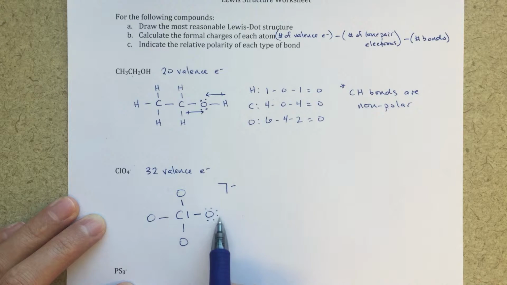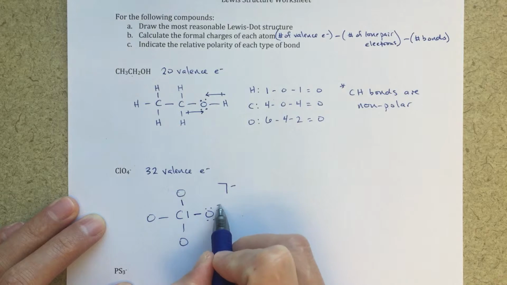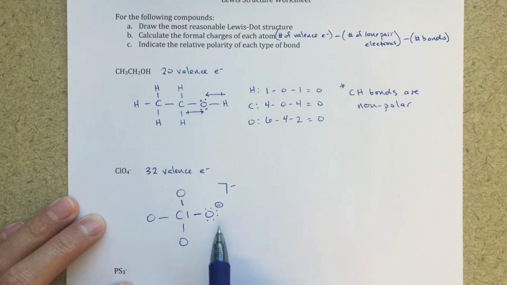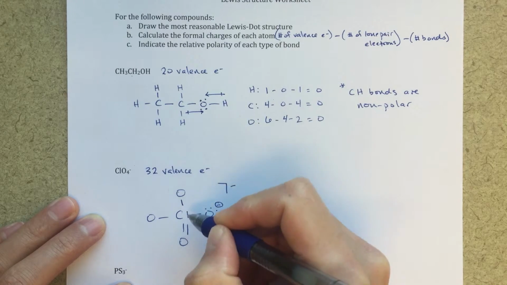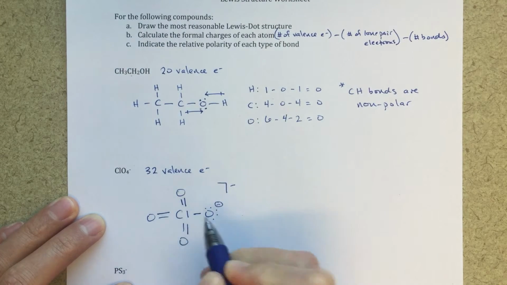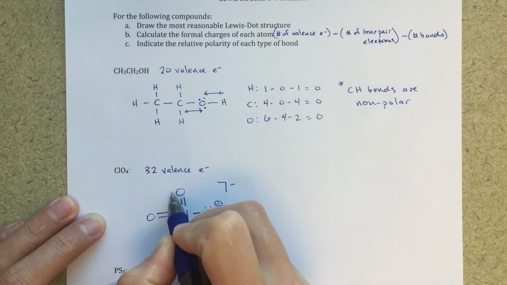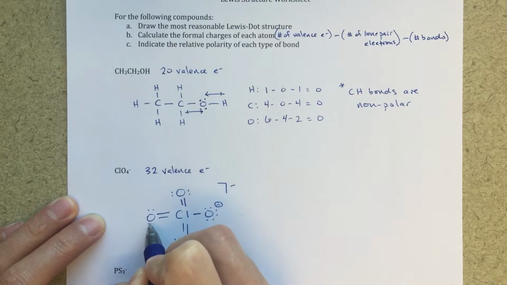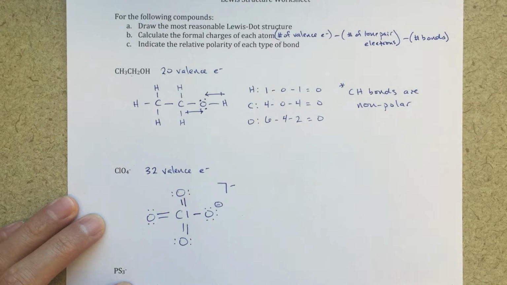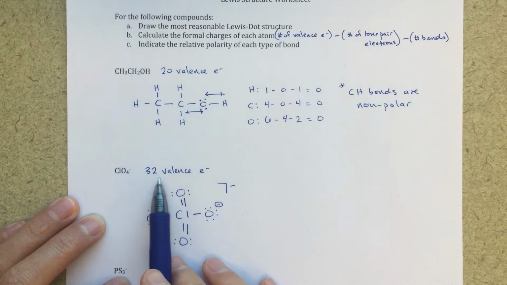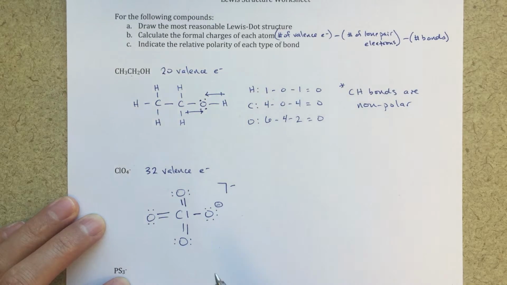Because I know if I calculate the formal charge for this oxygen here, it's going to end up with an overall -1 charge, right? I can do that in my mind. And then for all of these other oxygens, I'm going to make 2 bonds with 2 lone pairs of electrons. So this is a structure that I think is probably a good structure. The first thing I'm going to do is calculate my valence electrons, make sure that adds up, right? So 2, 4, 6, 8, 10, 12, 14, 16, 18, 20, 2, 4, 6, 8, 10, 12. That's perfect, 32 valence electrons.